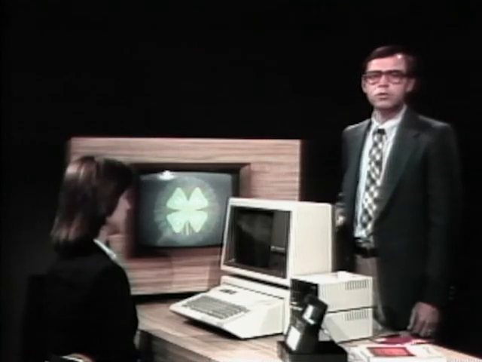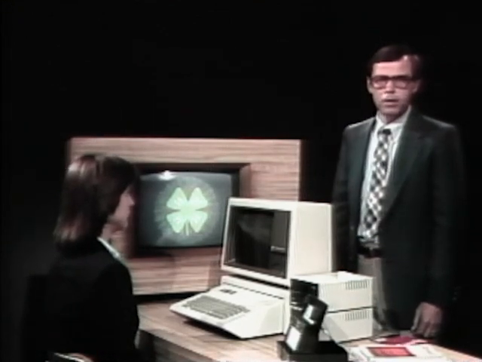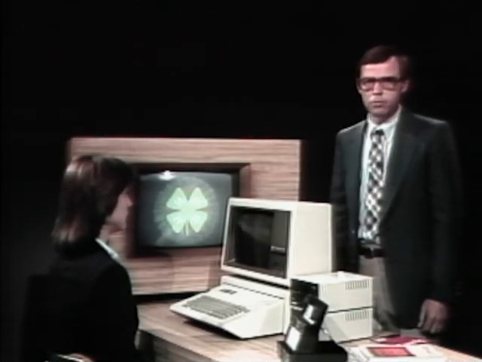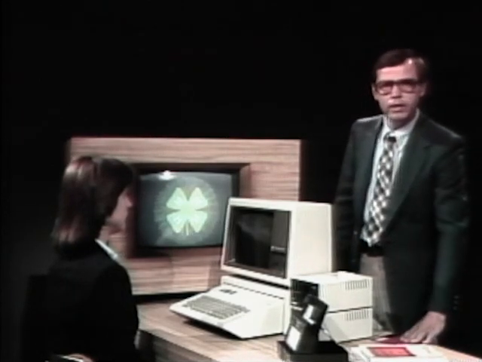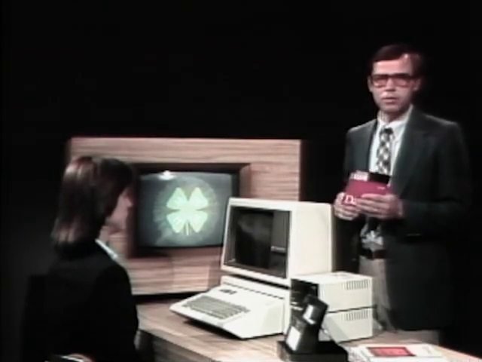We are now ready to insert a diskette. First, let's talk about how to care for the diskettes which store the computer programs. This diskette is very sensitive to damage. It must be kept free of fingerprints, dust, scratches, and smoke. That's why it's very important to store the disk in its protective jacket.